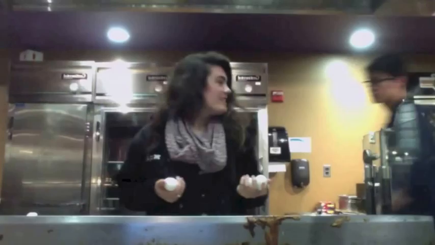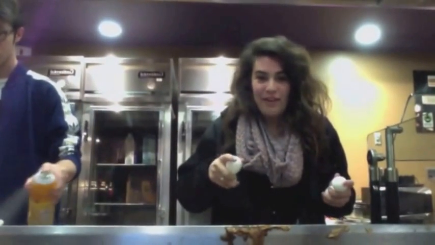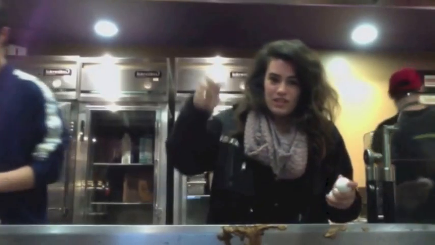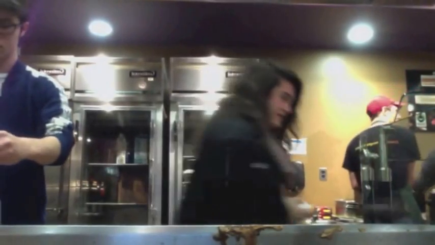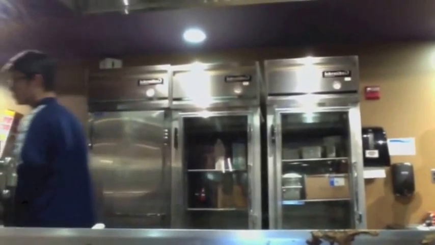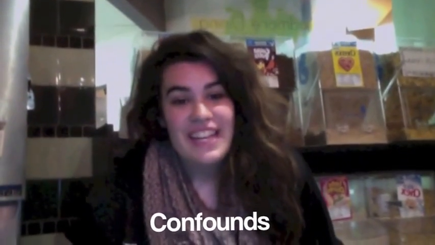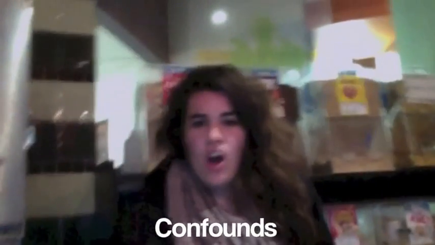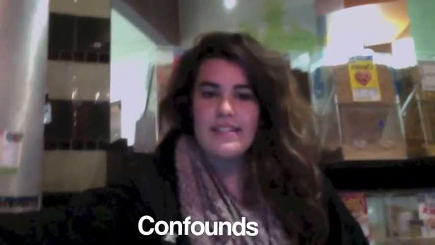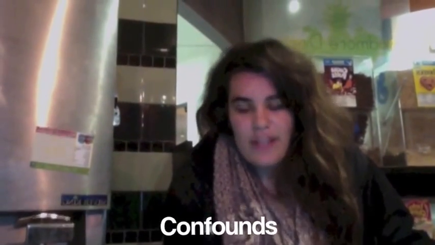Now that we've got that covered, there are a few things we need to consider. Another type of variable that can affect the outcome of a research study, harming our ability to understand the relationship between independent variables and dependent variables, is the confound.